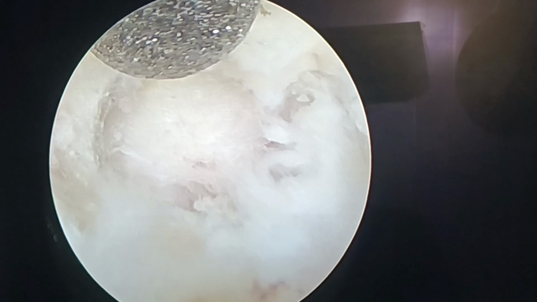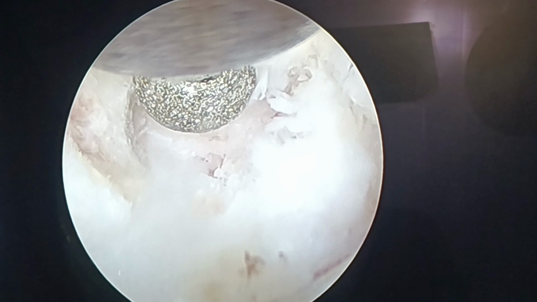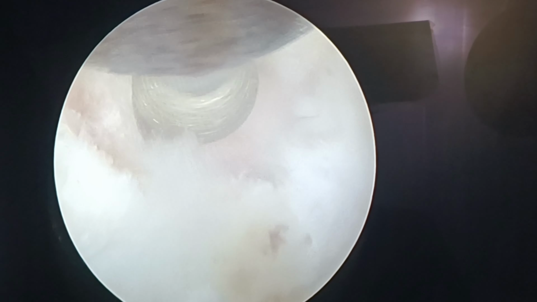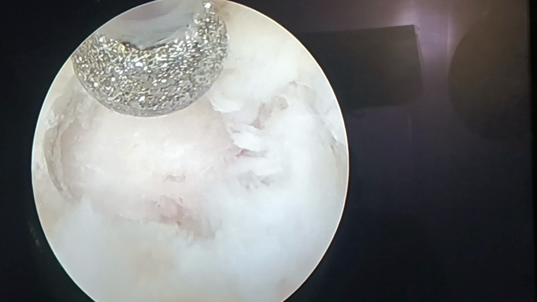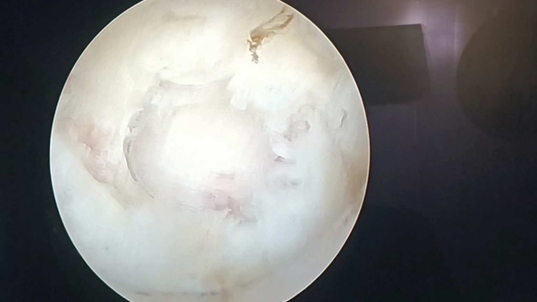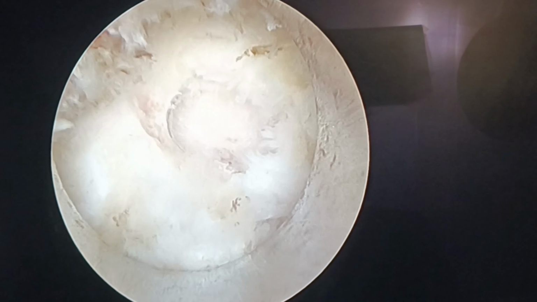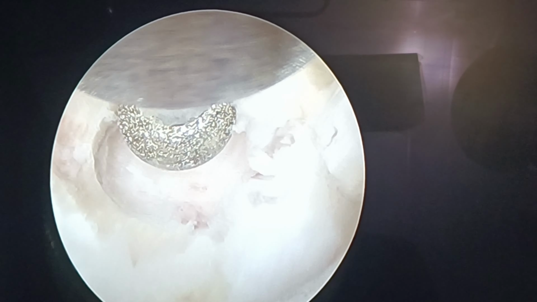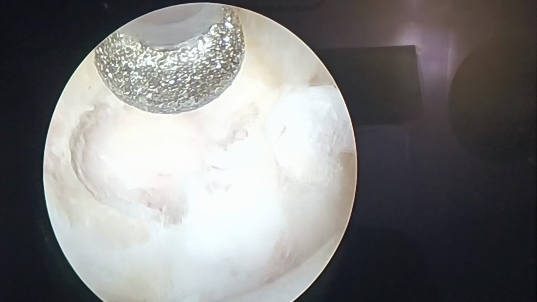Now we have almost completed IAP drilling, and now we are proceeding towards the SAP drilling on the ipsilateral side, that is on the left side. The white structure that you are seeing is the SAP.